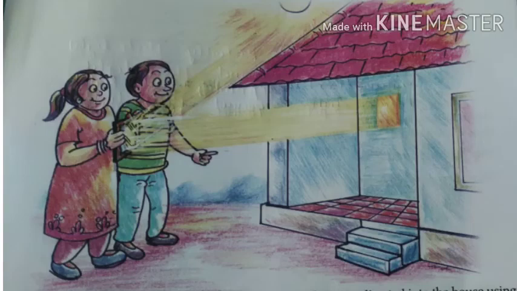On the first page of this chapter, you can see this picture. Observe the picture. In this picture, you can notice that the light from the sun is reflected into the house using a mirror. Can you see this? Okay. What other objects can be used instead of a mirror for reflecting the sunlight like this?